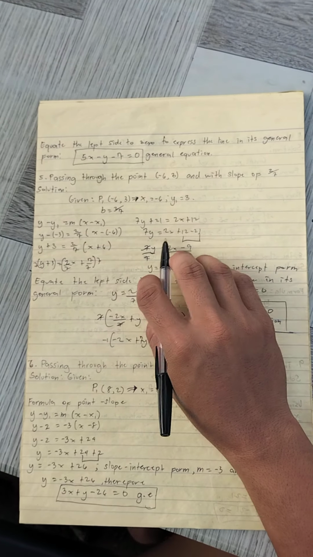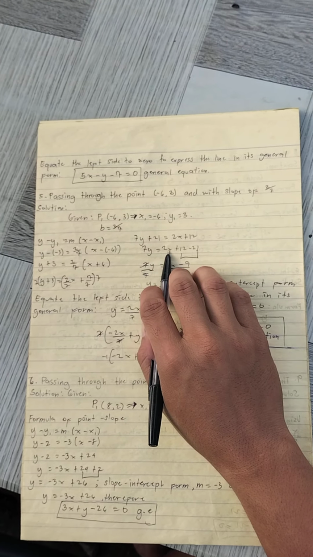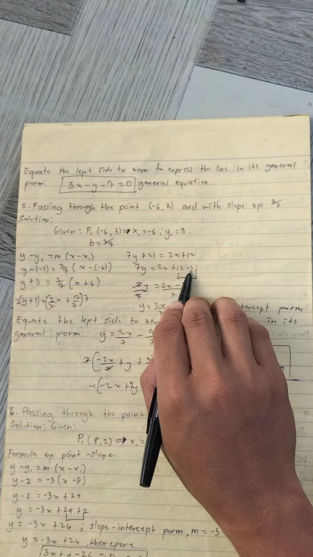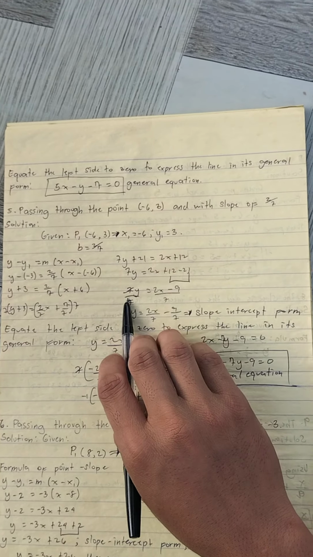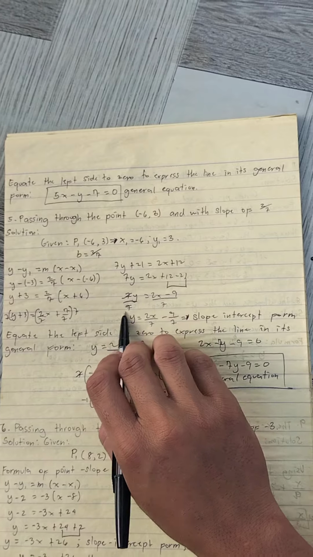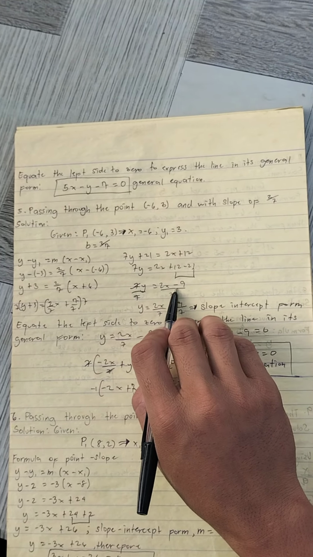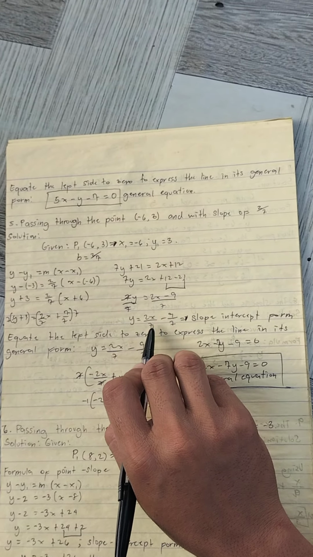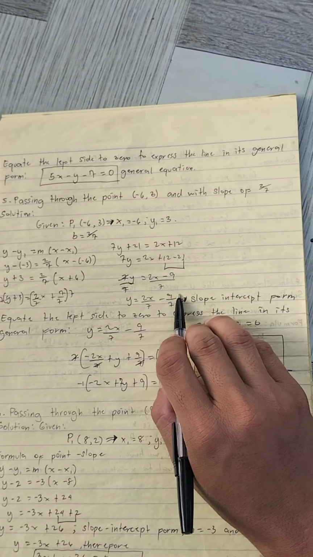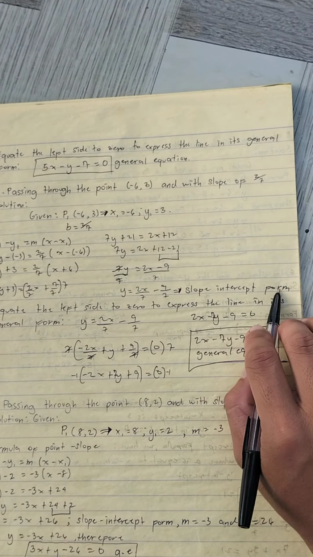12. Therefore, 7y is equal to 2x plus 12 minus 21. Therefore, divide by 7, cancel out, and we get y. So, 2x minus 9 over 7. Therefore, 2x over 7 minus 9 over 7. This is the slope-intercept form.